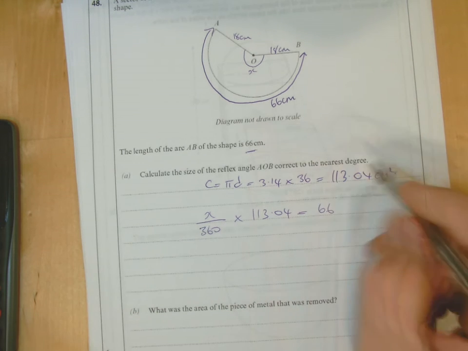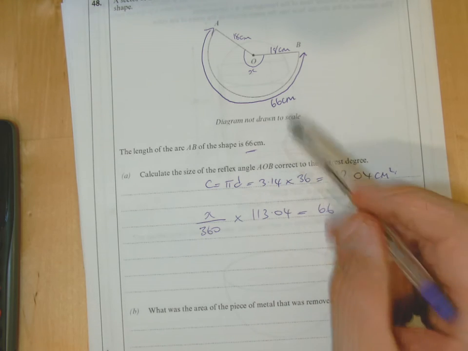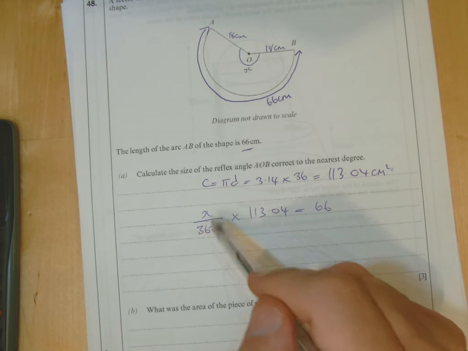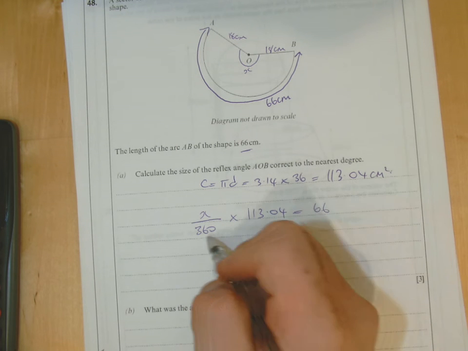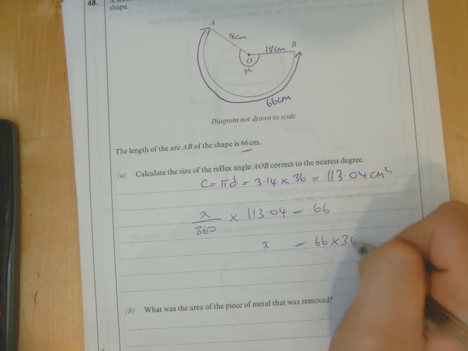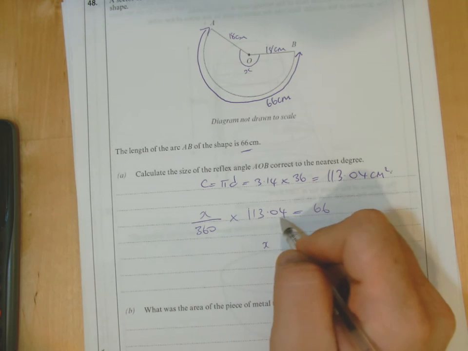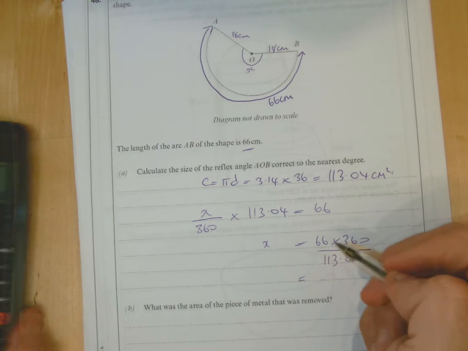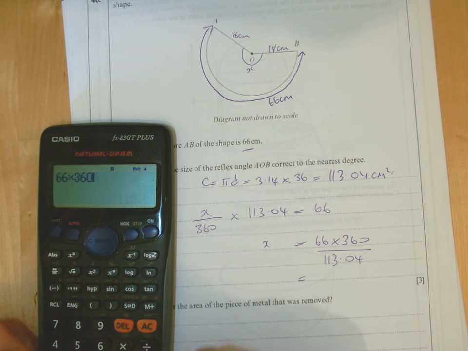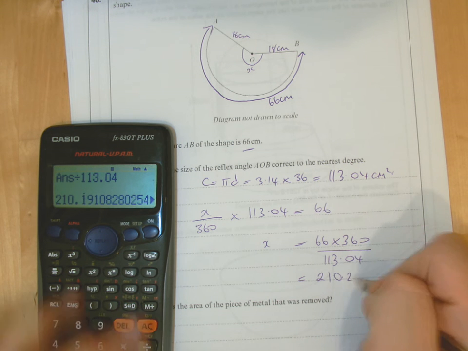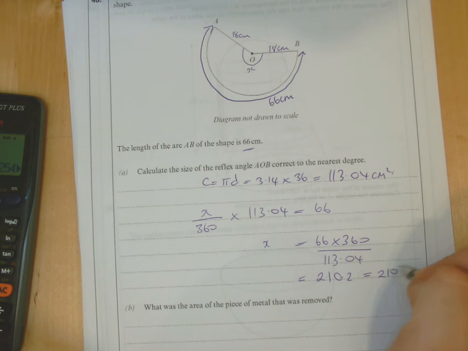Okay, so the arc length here, of course that arc length is a fraction. Just think about that, right? This 66 is a fraction of the full 113.04, and that fraction is this here, of course, x over 360. So all you've got to do then, take the 360 up here in times, because you divide and take it up in times, and this 113.04 because you times and take it over and divide. So you get 210.2, but it does say to the nearest degree, so that'll be 210 degrees.